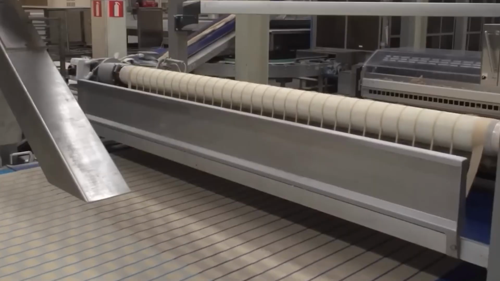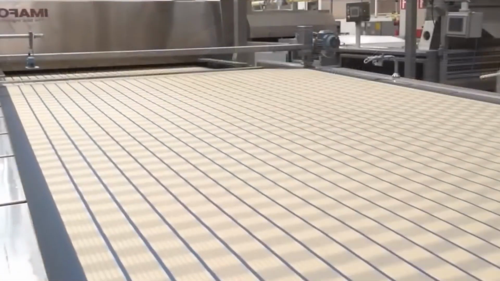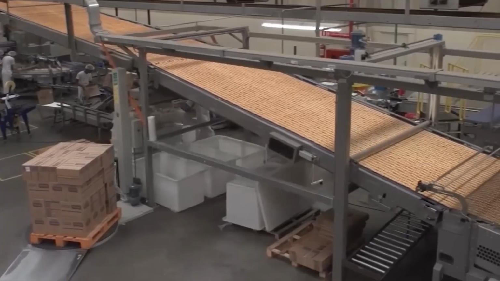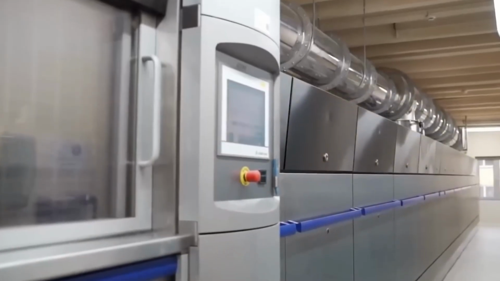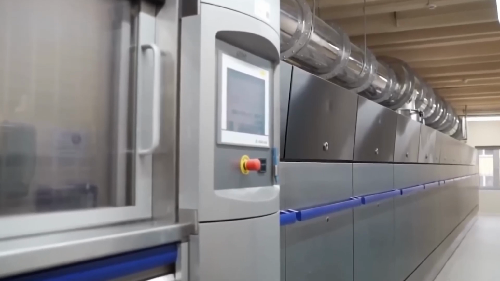The production capacity at this stage is substantial, with factories capable of producing thousands of wafers every hour to meet consumer demand efficiently. The baking process usually lasts several minutes, during which the temperature is meticulously controlled to prevent burning the delicate wafers. The scale of production is truly impressive.